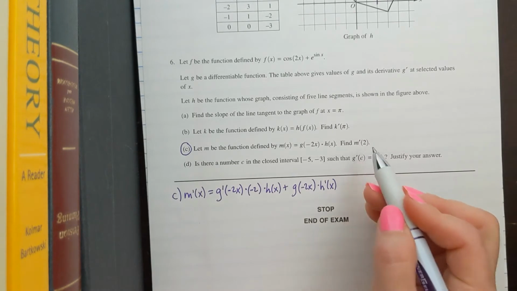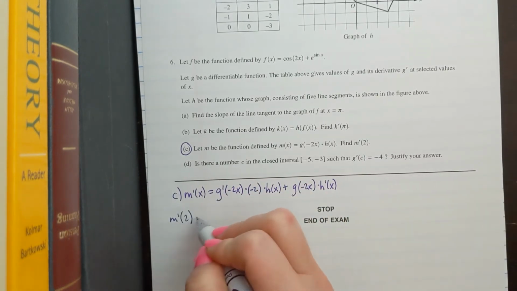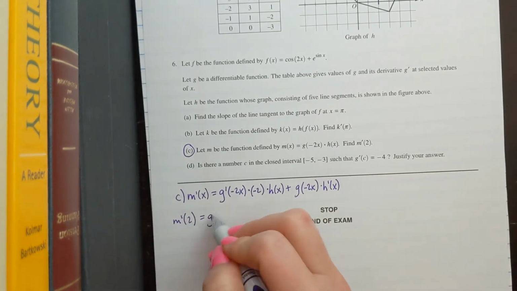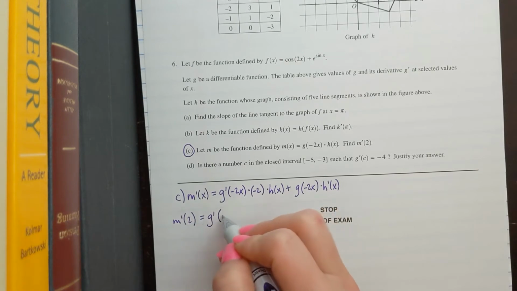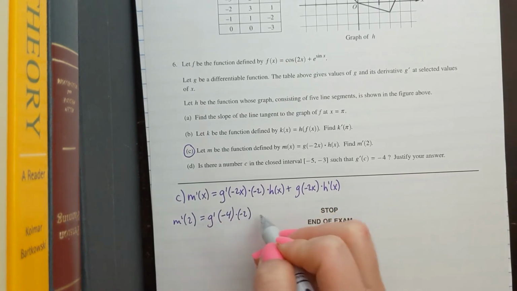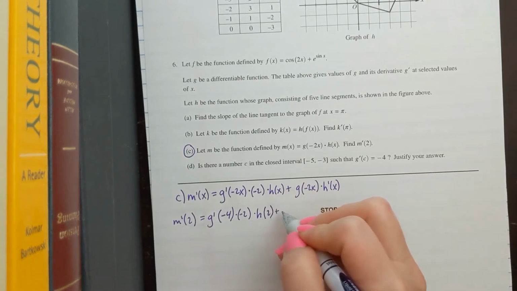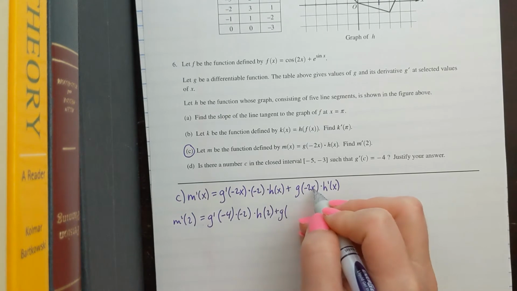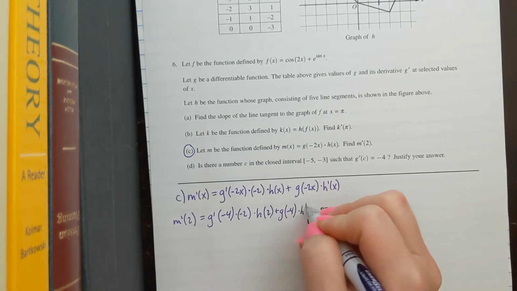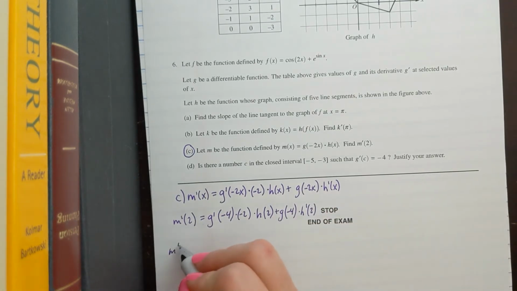Okay, so there's the derivative. Now I need to plug in 2. So m prime of 2, I'm doing g prime of negative 2 times 2, that's negative 4, multiplied by that negative 2, that's the chain, times h of 2, plus g of negative 2 times 2, which is negative 4, times h prime of 2. Okay, let's see what happens when we plug in.